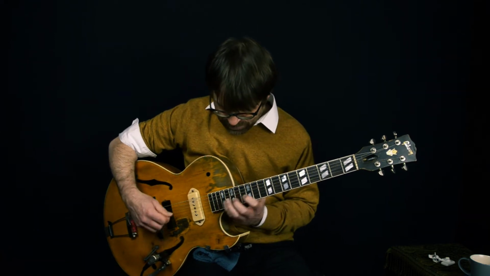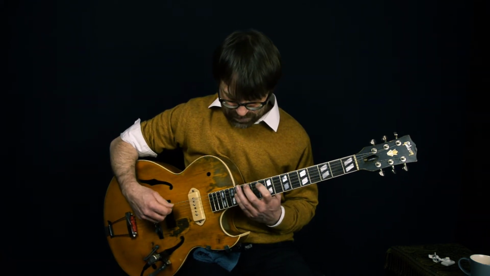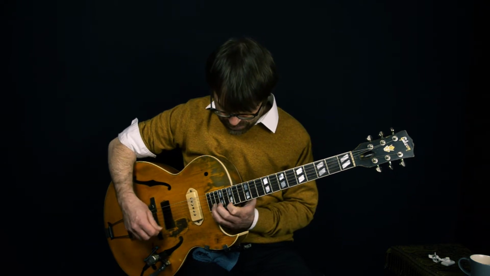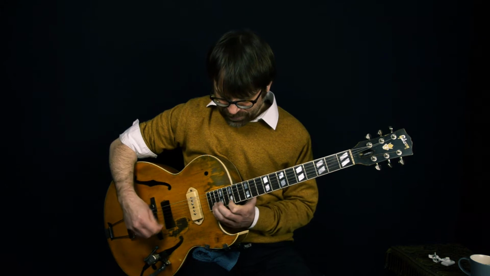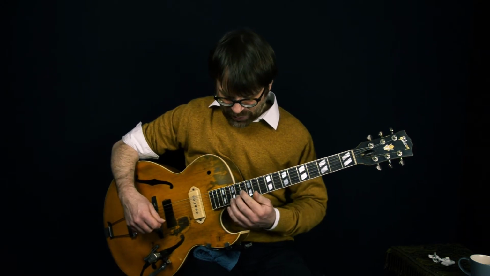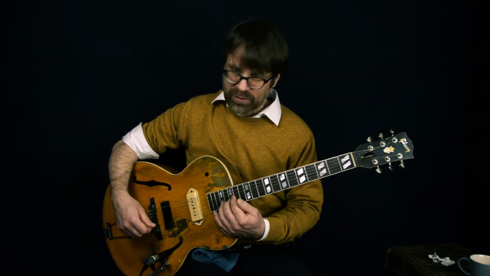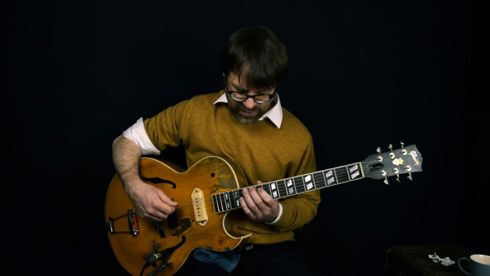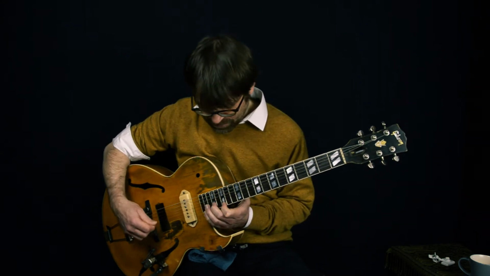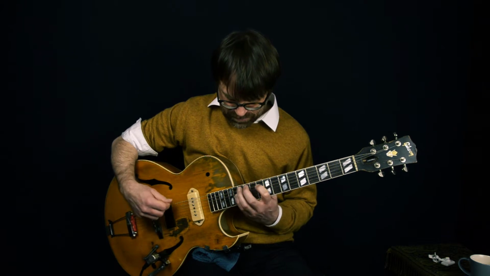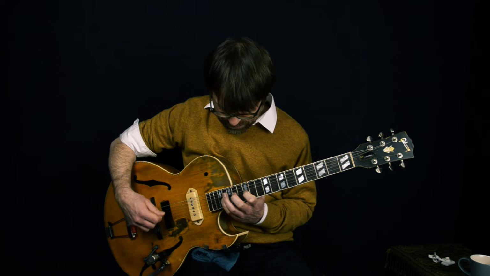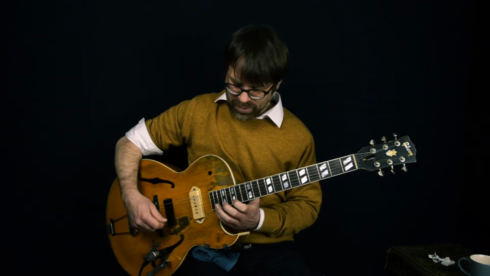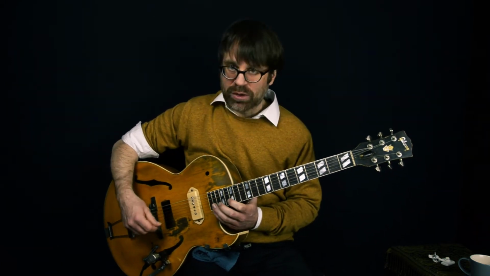So we have one, especially here on the high strings, when we go from the third to the second string, a kind of a leap. Okay, this is possible, or we just do what I did before.